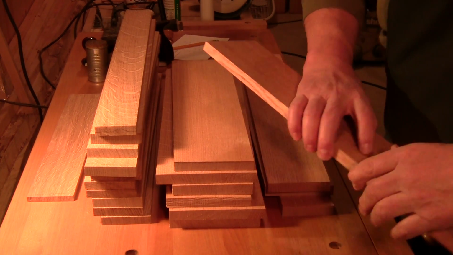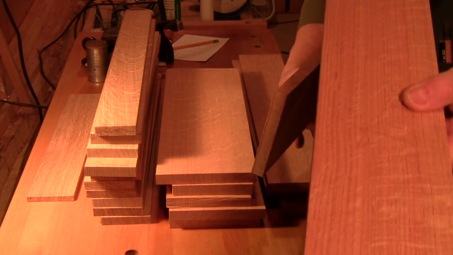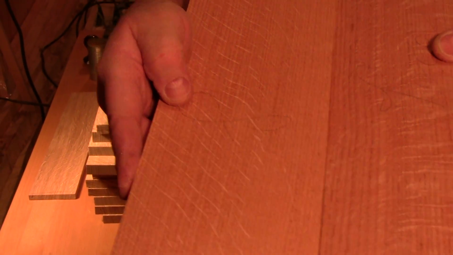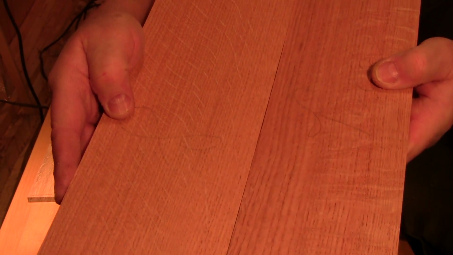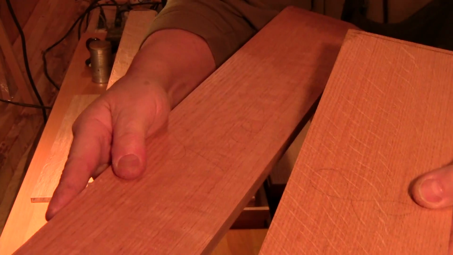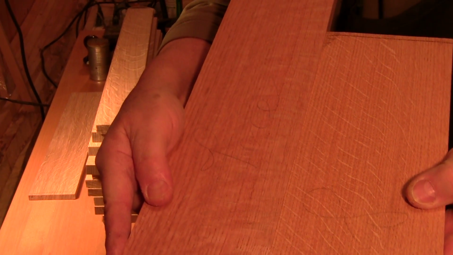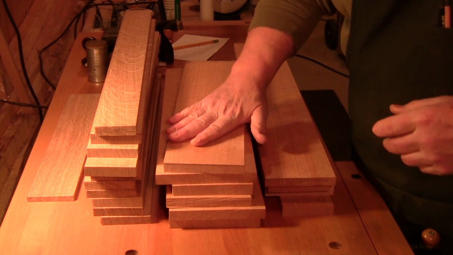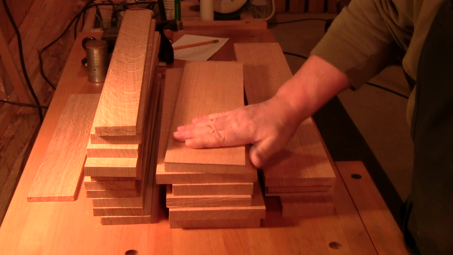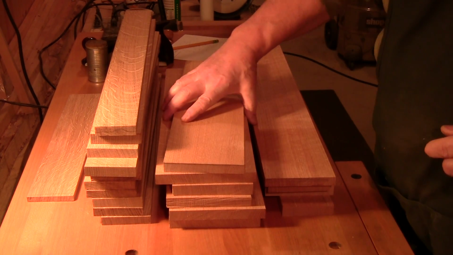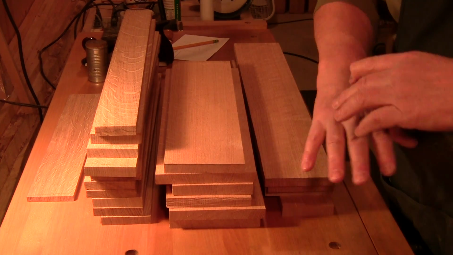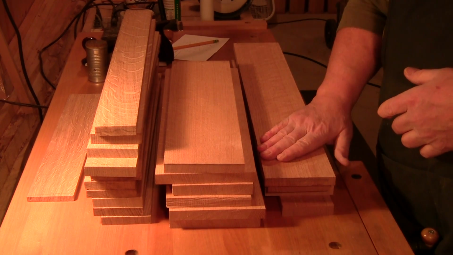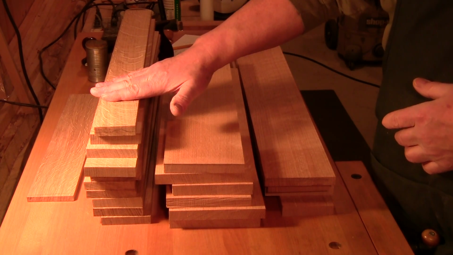Red oak is hard to match sometimes because you're trying to match boards from different trees. And see the color difference? They're both red oak. And you can move them around. You can try to get better grain matches. But that's why for my projects I like to keep boards from the same plank together as long as possible. This way, if I have to make a box or something with a lid and I want it all to match, I know it all comes out of this. So red oak here, white oak here.